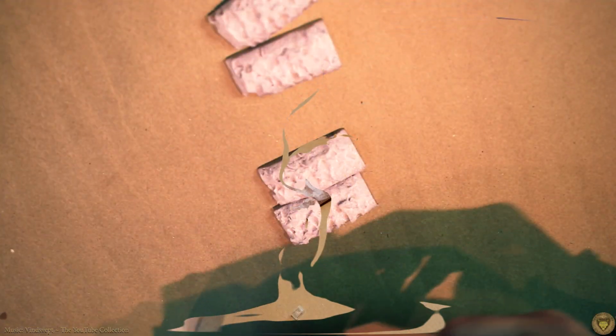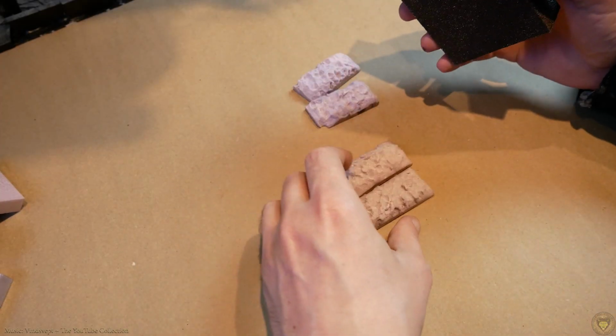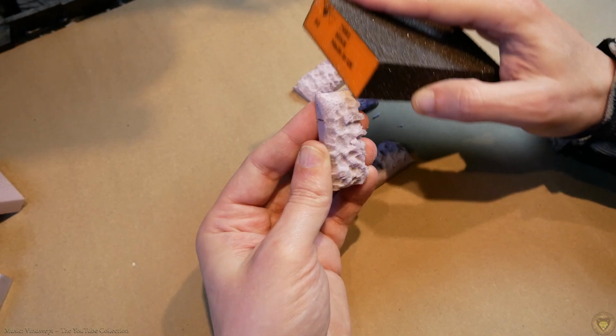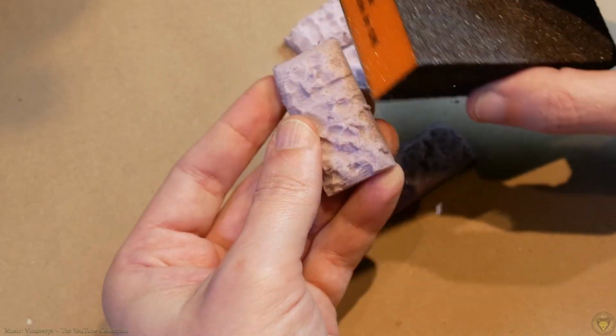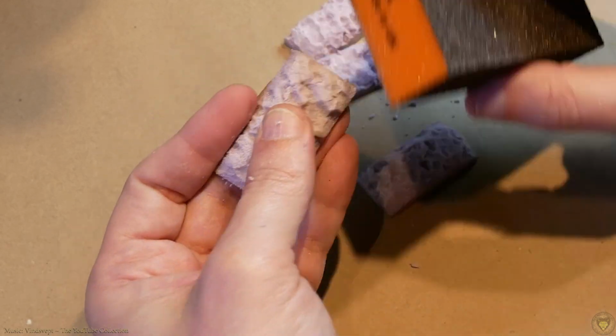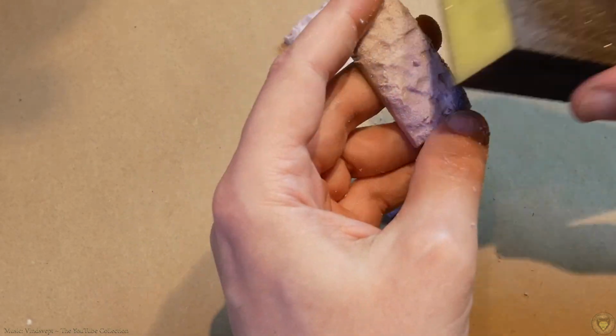Okay, sandpaper, here's a cool thing. If you want your rock to look weathered or a little polished, do some sanding. I like sanding sponges for this kind of thing because they can conform to the edges pretty well. And having a variety of grits is always useful too, so you can refine it.